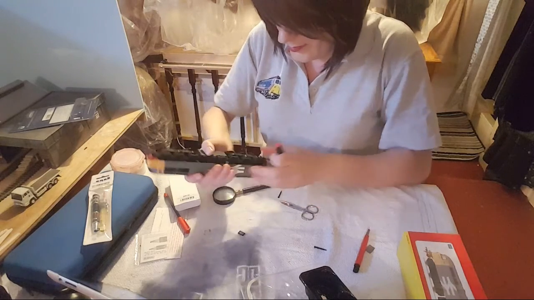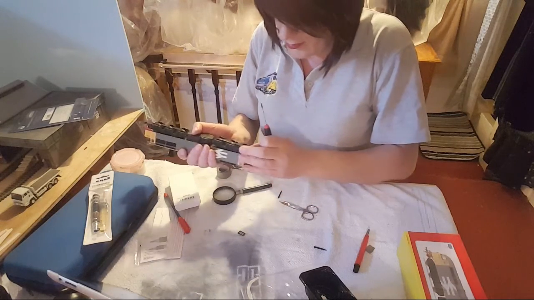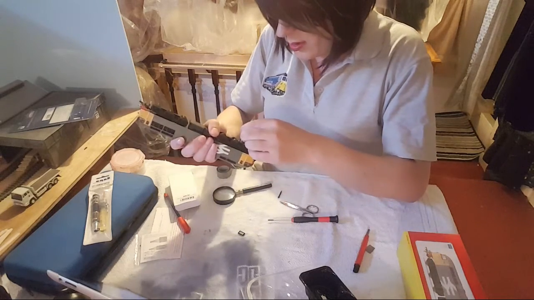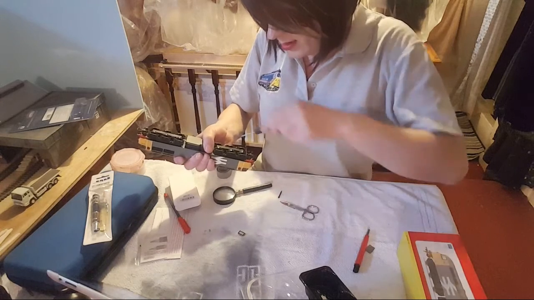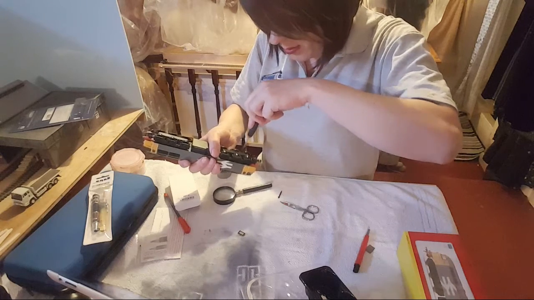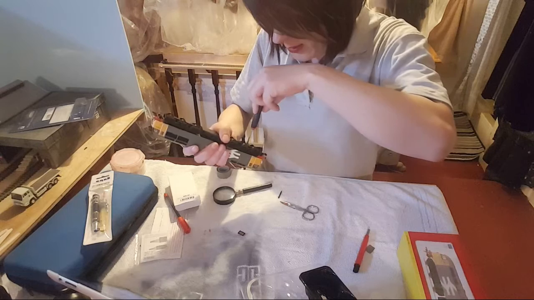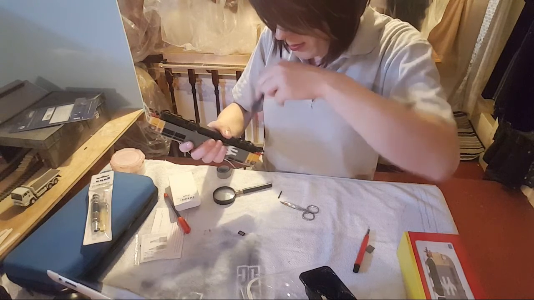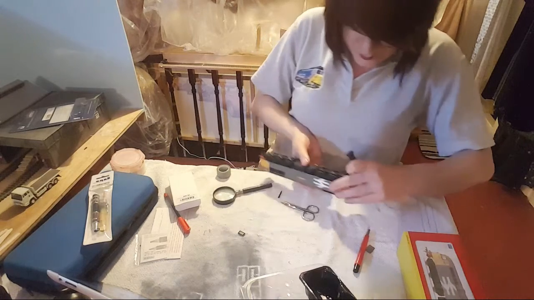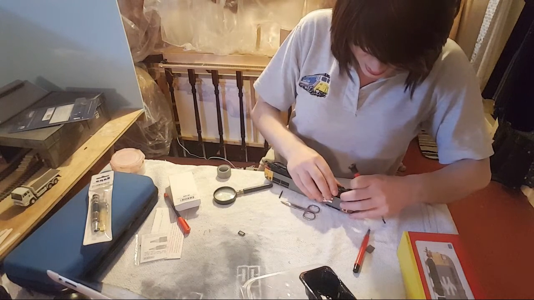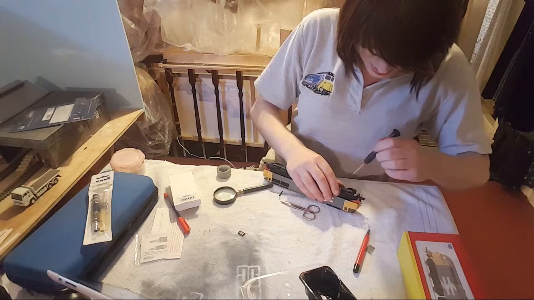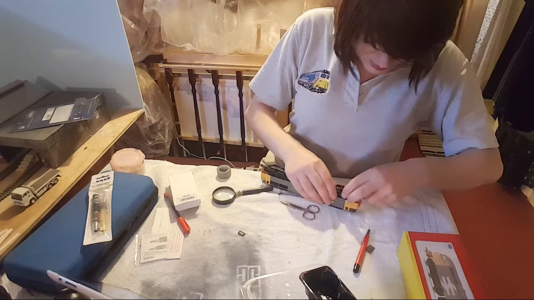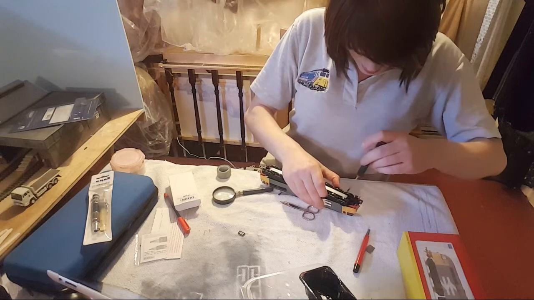Still doesn't seem right. Let's see about the other side. Just try that one, see if that sits in properly. This is so strange, why Hornby have done this. I just really don't understand. Right, that's probably a bit better.